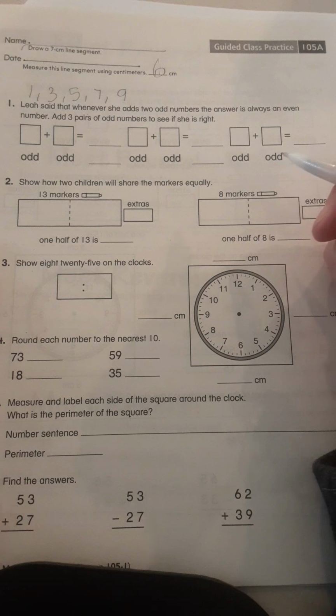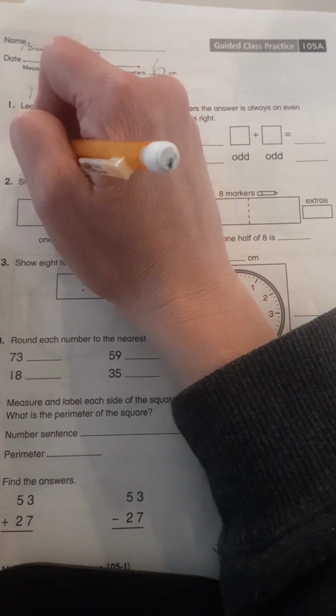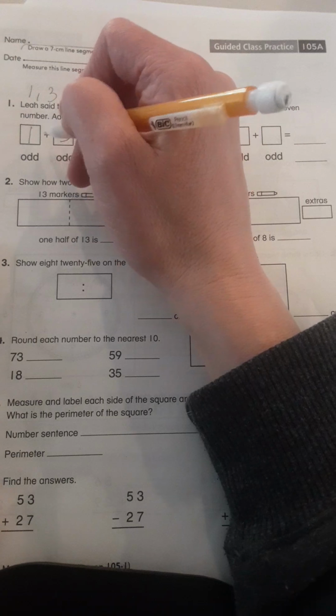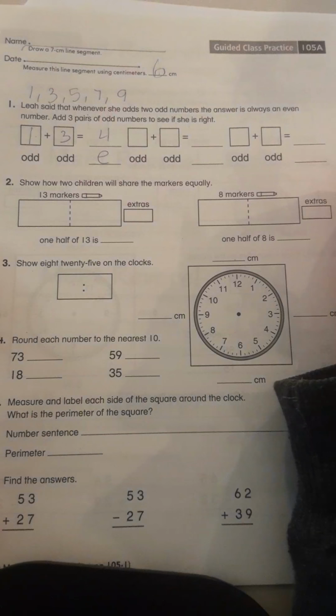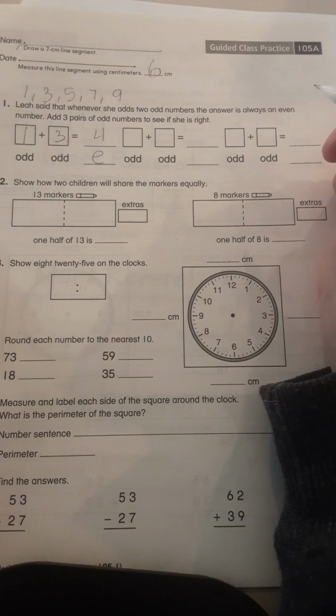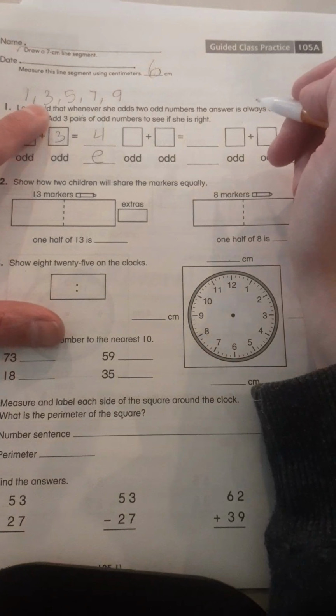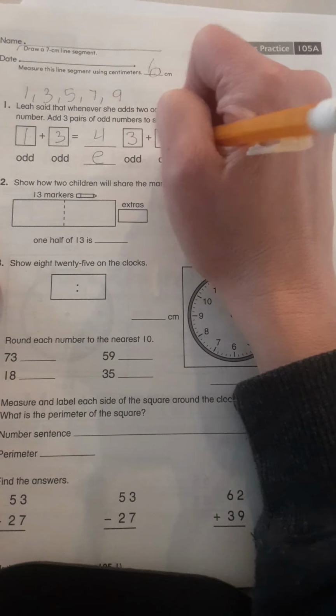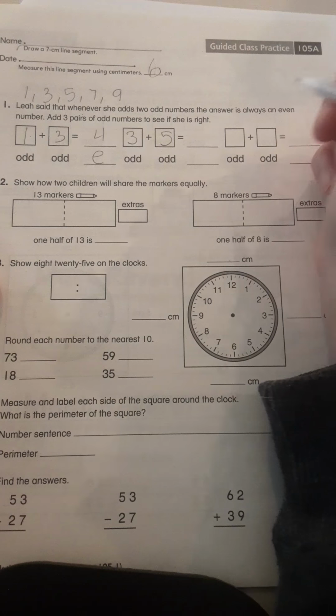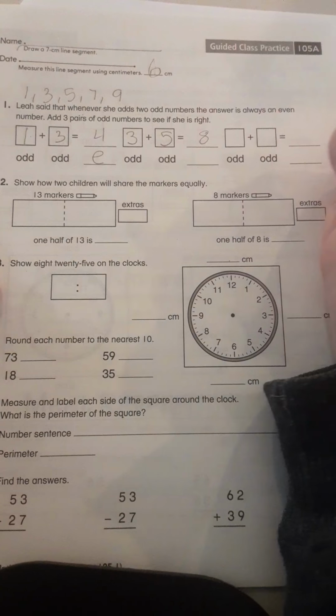I'm going to start with the first 2 numbers, 1 and 3. Well, if I add 1 plus 3, I get 4. And what do you know? E for even. All right, now I'm going to take 3 plus 5. 3 plus 5 is 8.